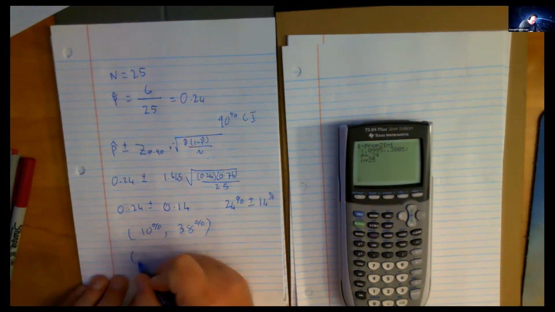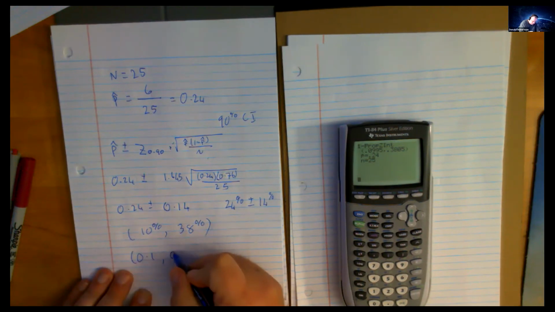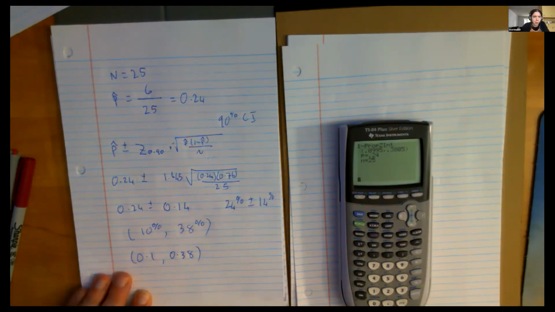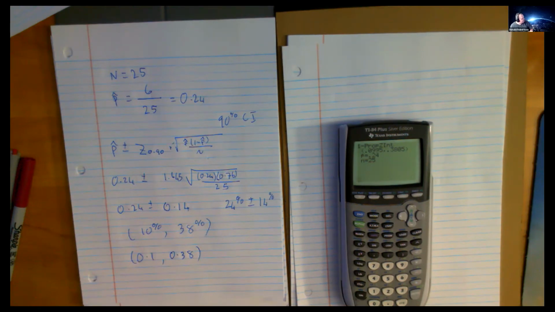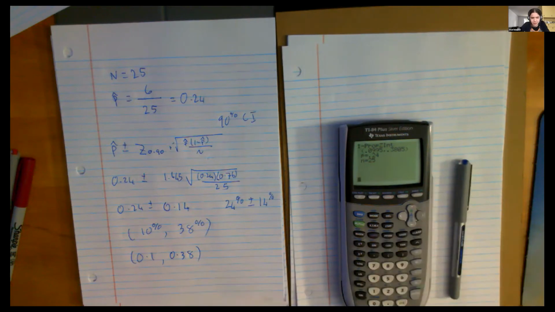Except in your homework, don't you have to type in the decimal version, not the percentage version? And the interpretation for that interval of 10% and 38% would be that we are 90% confident that the true percentage of Seahawks fans out of Olympic college students is between 10% and 38%? Yes. Okay. That was a nice short answer, yes.